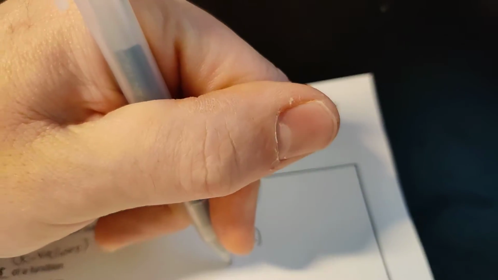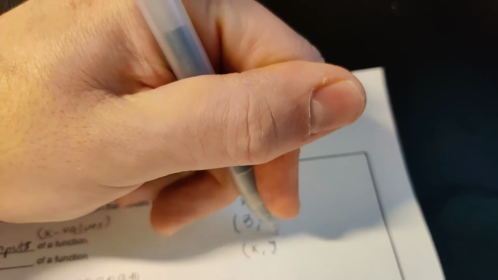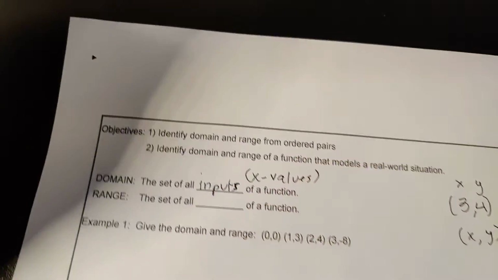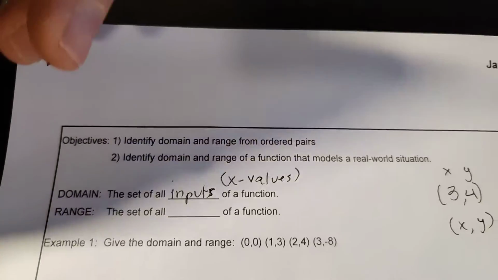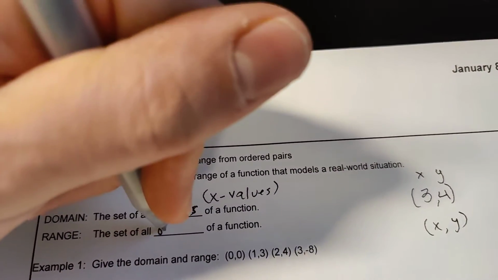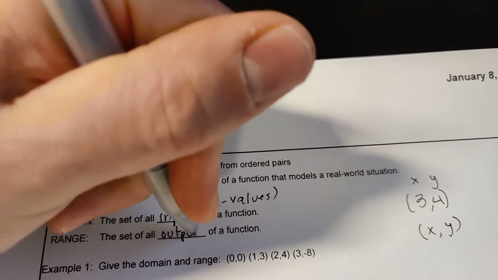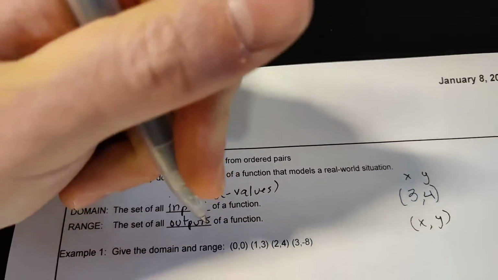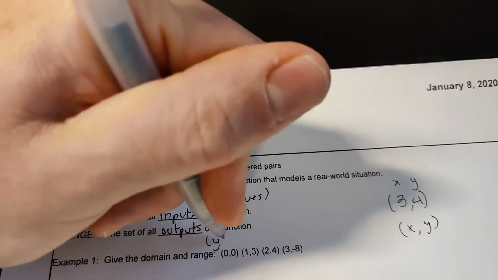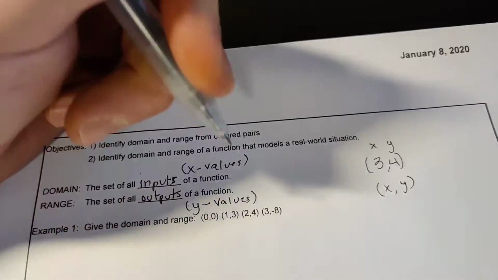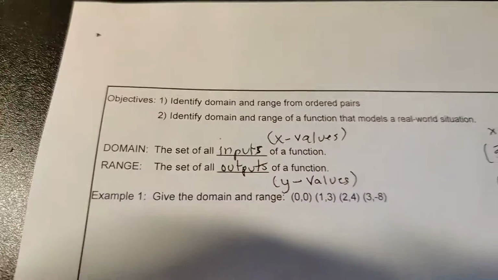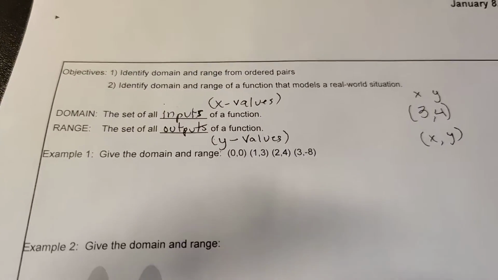Every point goes x, y, all right? And the range means the set of all the outputs of a function. And of course, the range is going to be the y values. Okay. All right. So let's try that in an example.